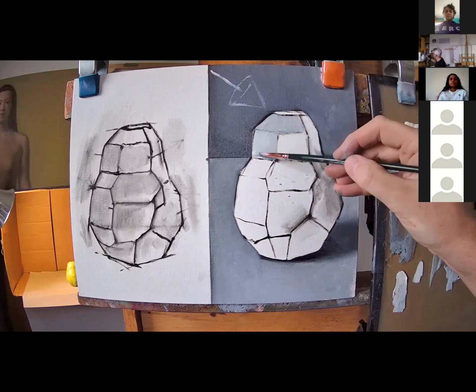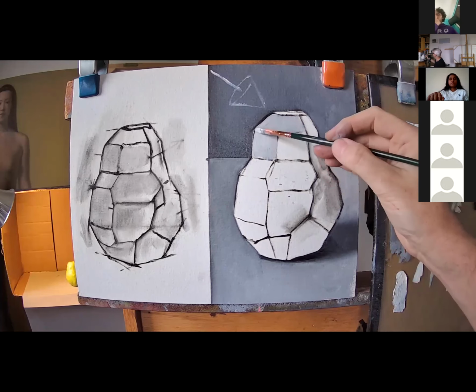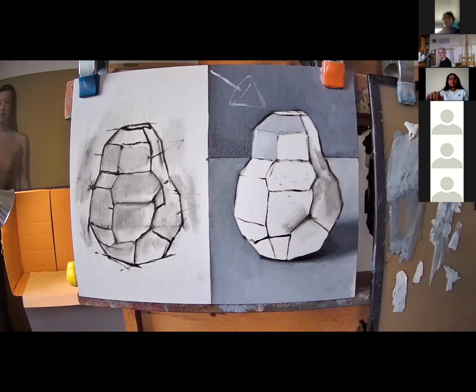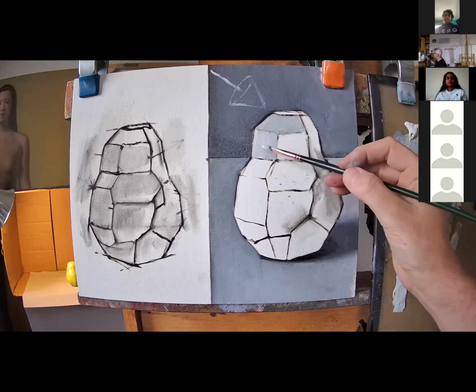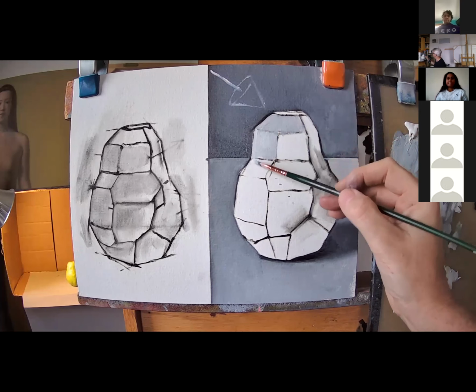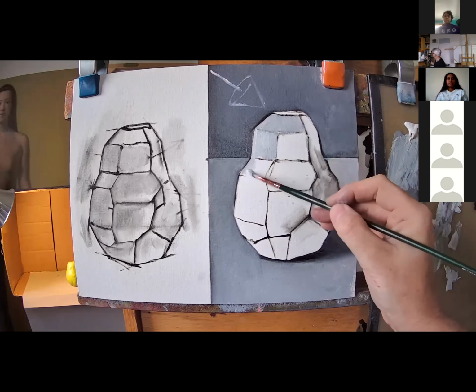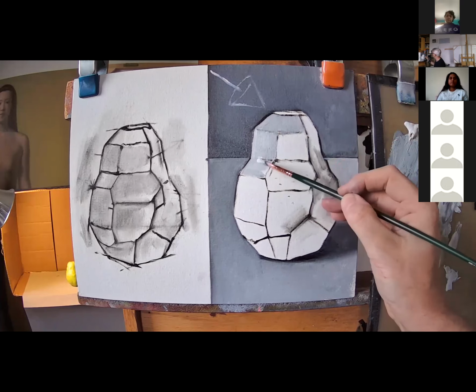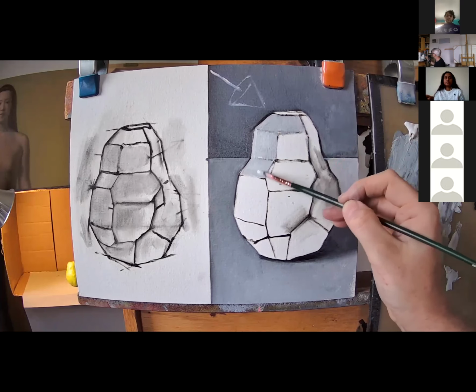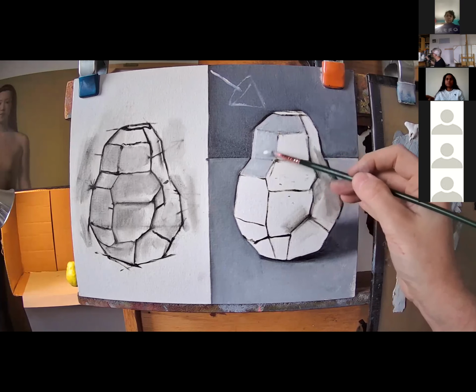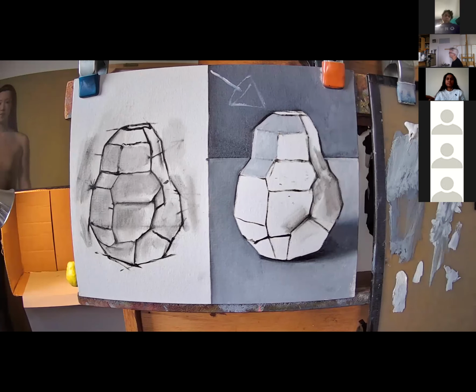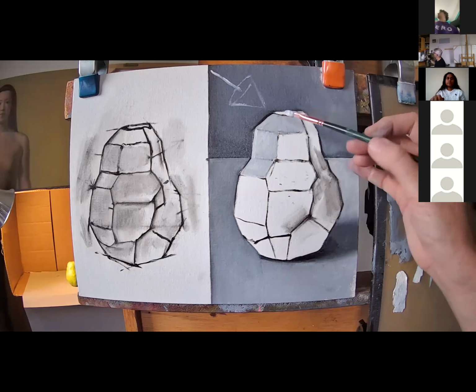And again, if you look at the reference image, I think you'll see that those planes are the lightest planes on the object. And given the direction of the light source, it appears to me that this plane here, again, that plane that we kind of think of as like the shoulder of the pair, that plane also is a lighter plane, one of the lightest planes on the object.